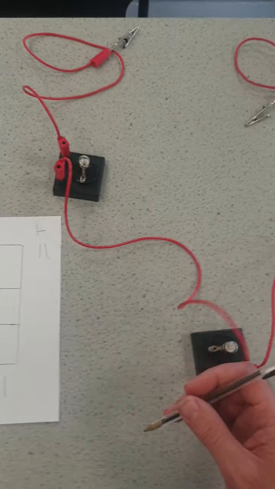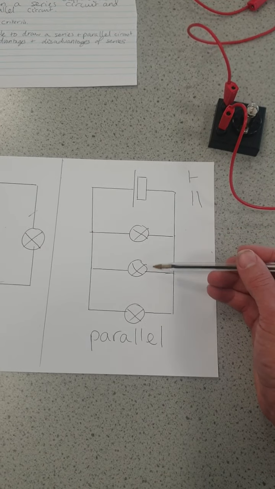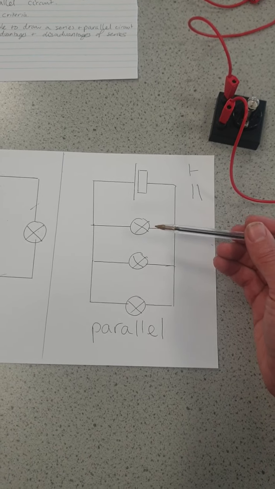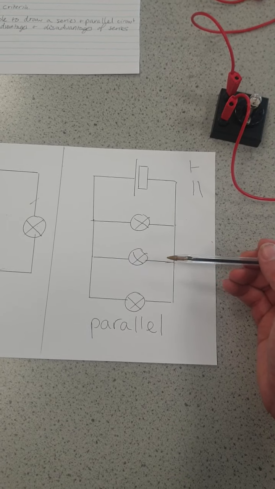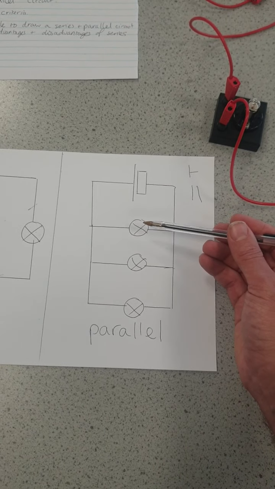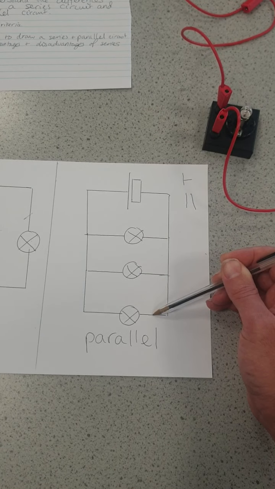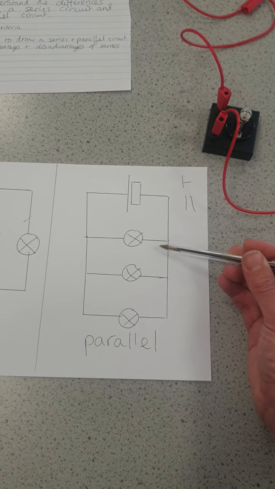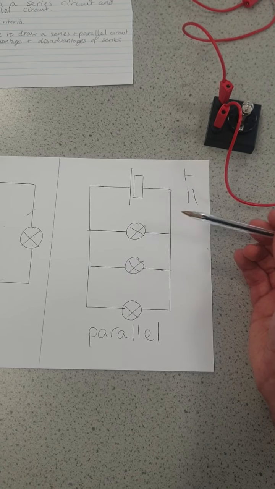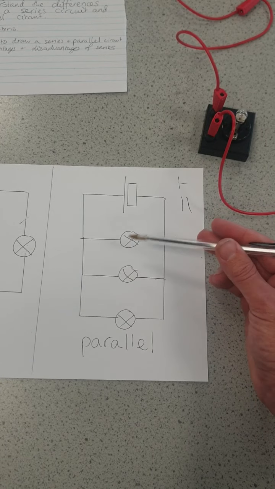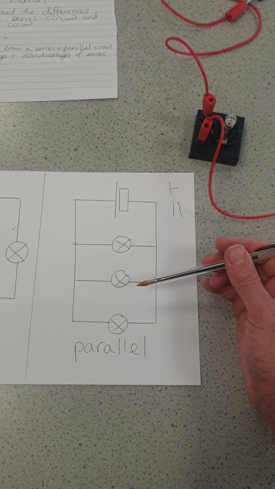That's the disadvantage. The advantages of parallel circuits are the bulbs are bright, and there's an alternative path for the electricity to flow. So if one bulb breaks, or you get a broken wire here, or here, or here, then it doesn't matter because the electricity can find an alternative path and light up the other bulbs. The disadvantage is, well, it's more complicated. It uses more wires, which means that they are more expensive to organise.